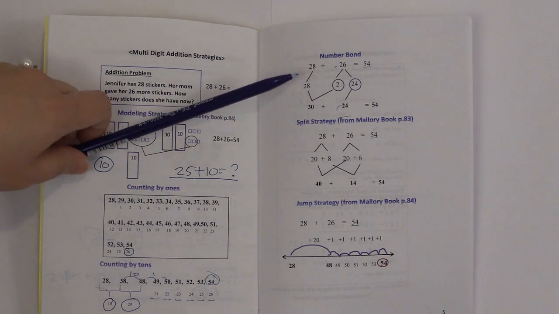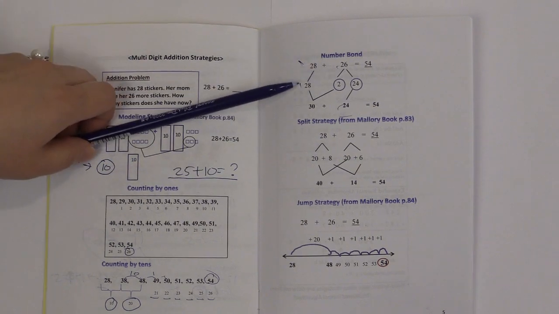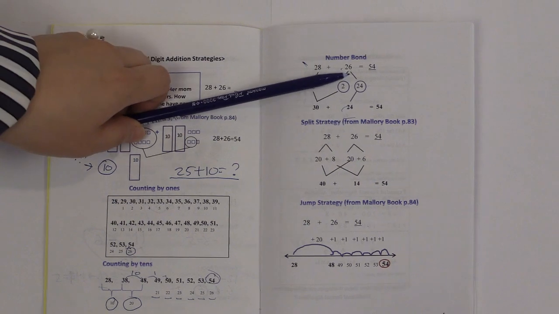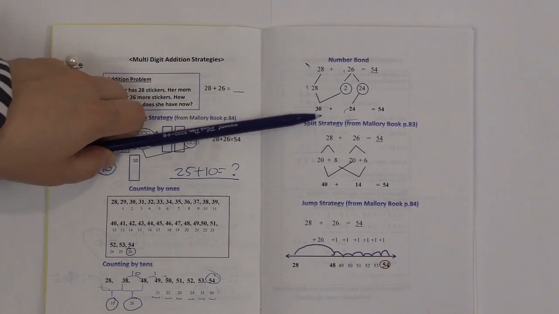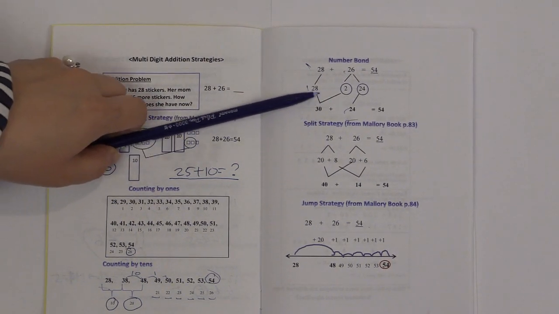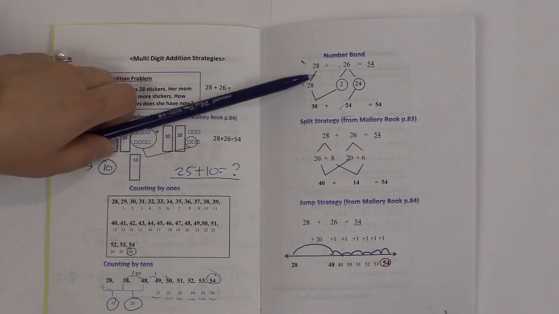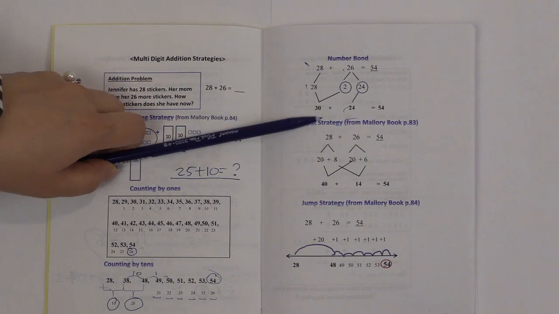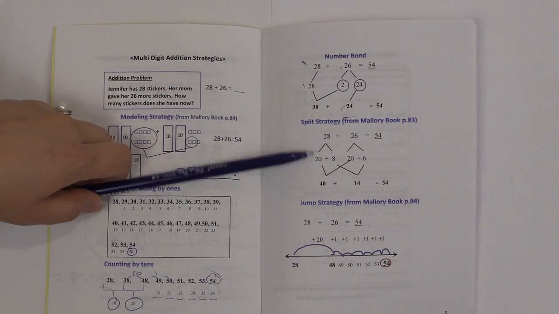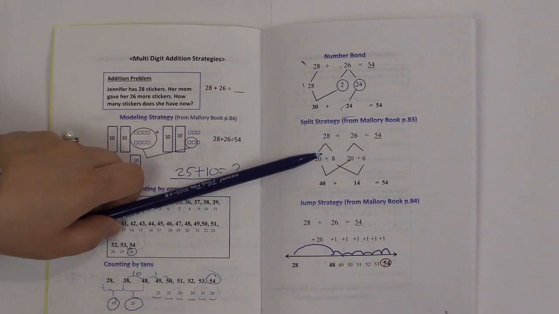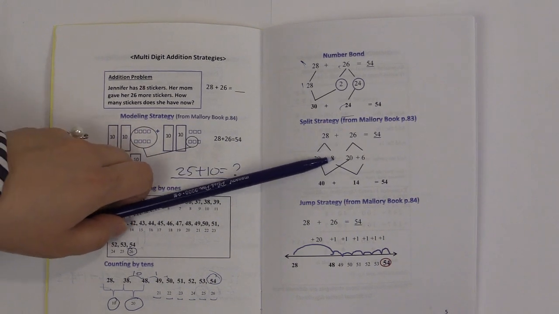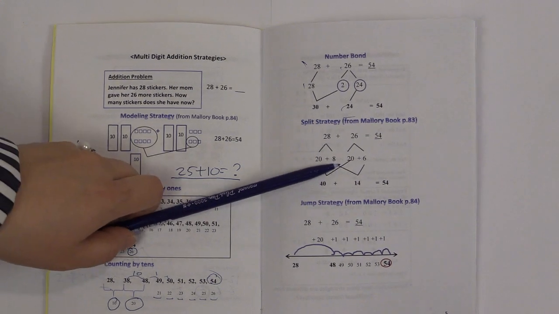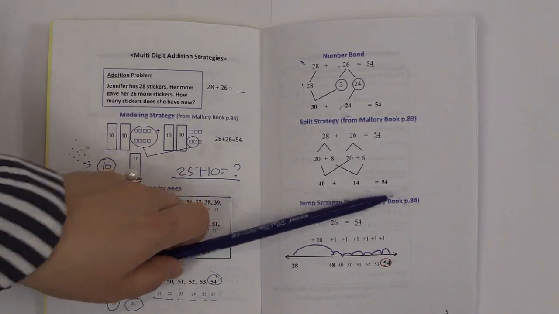Okay, so what's the difference between these two? In this one, I didn't break down the first number. I used my original number 28. I broke the second number to make the closest group of 10. So I use 28, but I split the other into 2 and 24 to make the decade number of 30. For this one, I split both numbers into tens and ones. So 28 is 20 plus 8, 26 is 20 plus 6, and 20 plus 20 is 40. 8 plus 6 is 14. And my answer is 54.